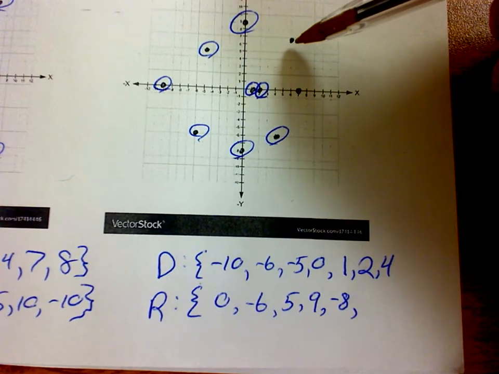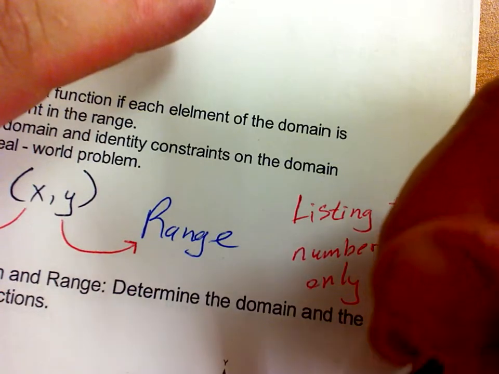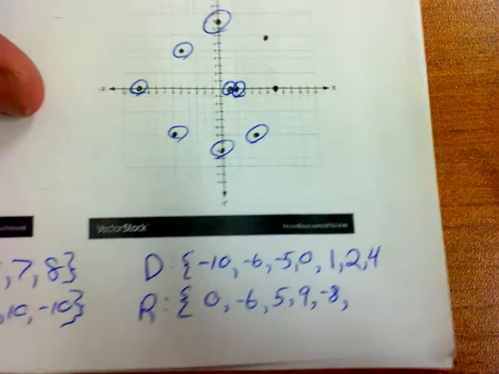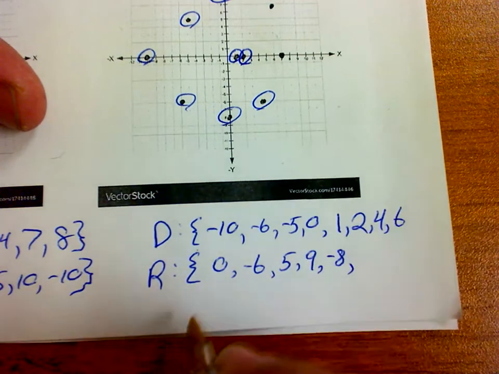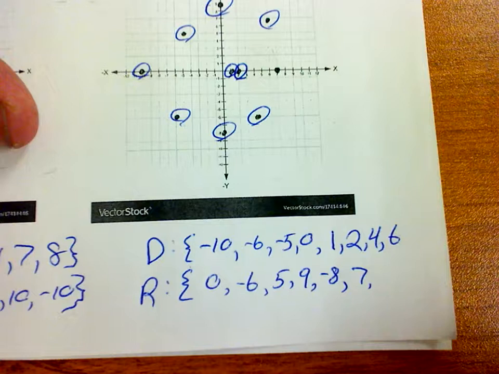Next point up here is at 6. Hard to read sometimes. Just want to make sure I have it correct before I say it. Appears to be 6, 7. Okay. There's no 6s in the domain, so we're going to go ahead and write it. And there's no 7s in the range, so we're going to go ahead and write that too. Circle it once we've used it.